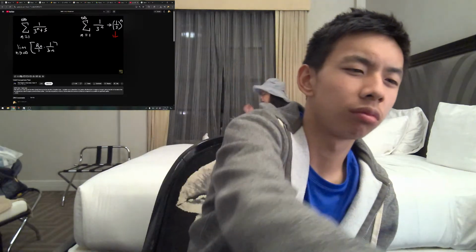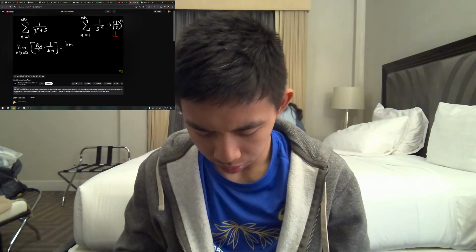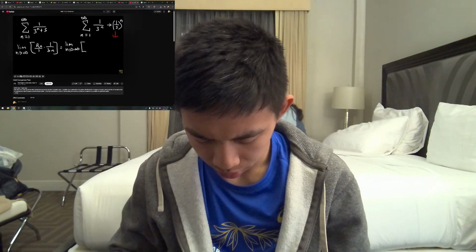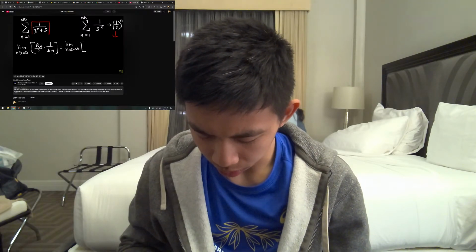So now what about this one? Will that be convergent as well? Well, let's find out. So let's take the limit as n goes to infinity of a sub n times 1 over b sub n. So let's call this, as usual, a sub n. Now let's multiply it by 1 over b to the n.